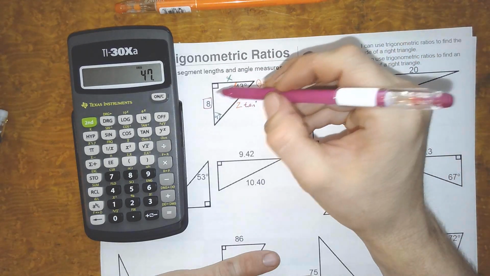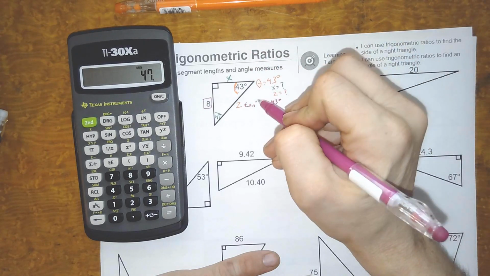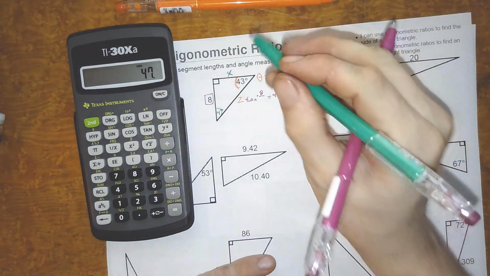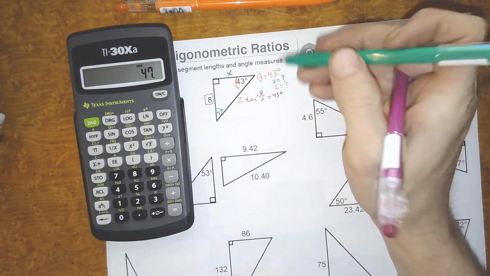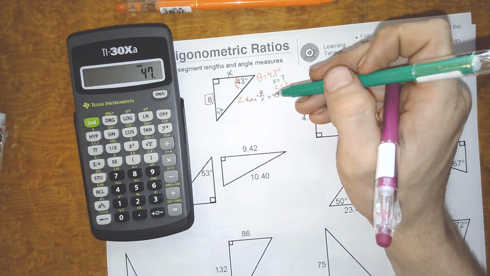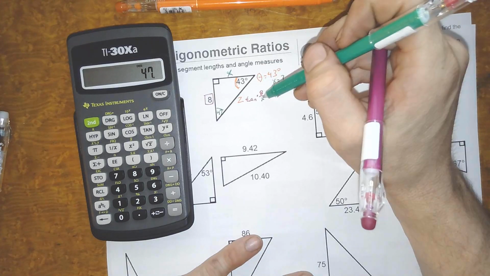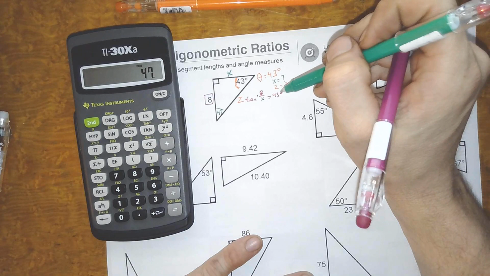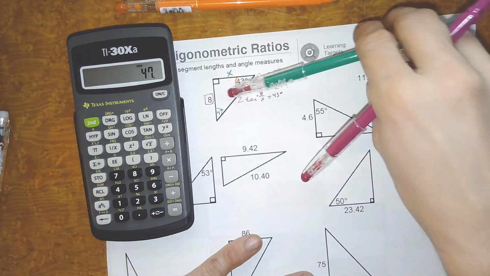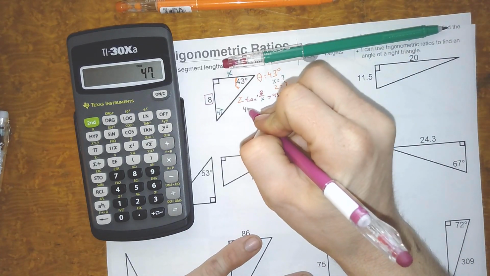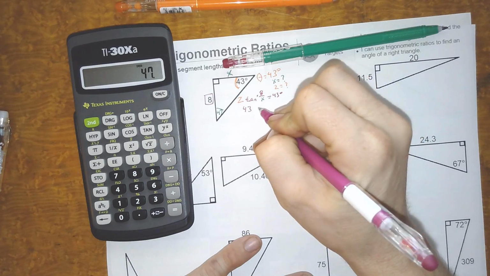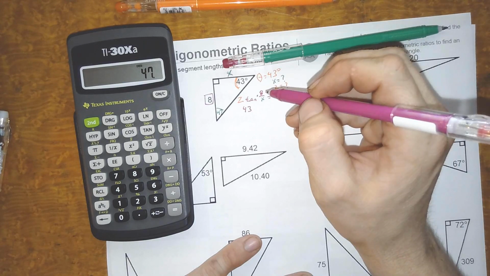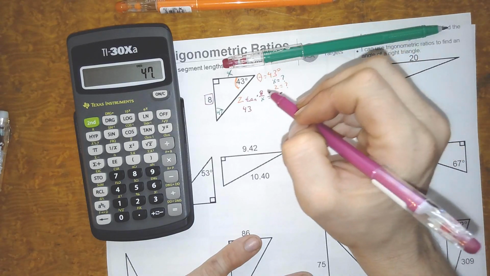The tangent, opposite over adjacent, equals 8 over x.